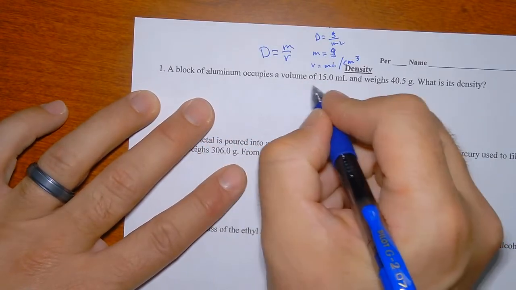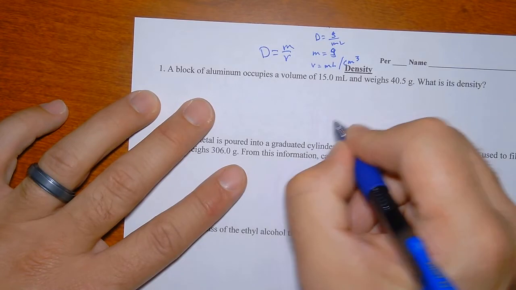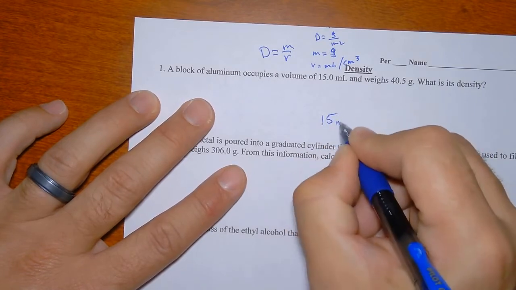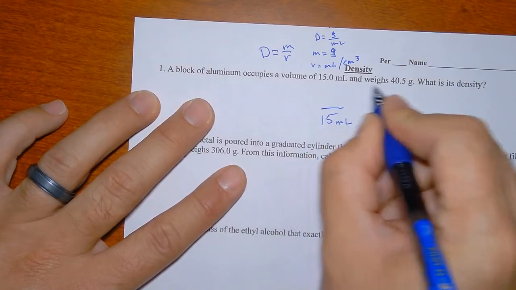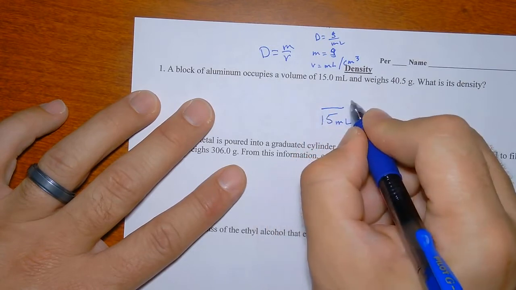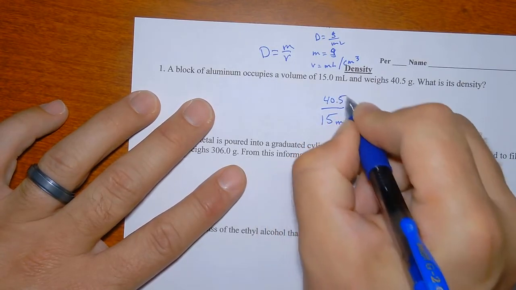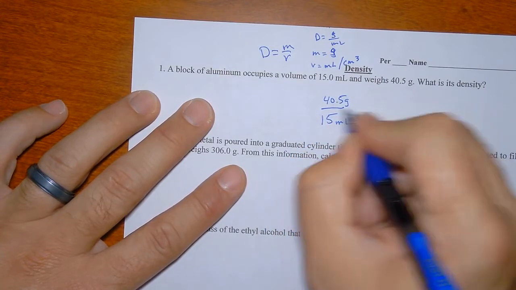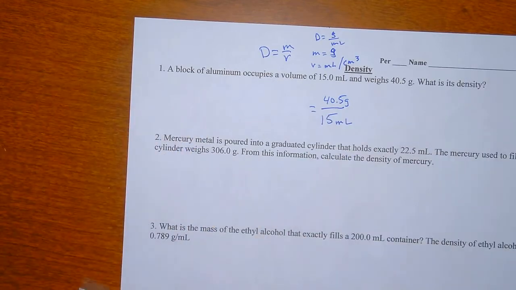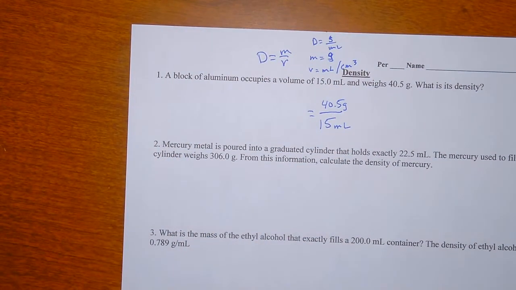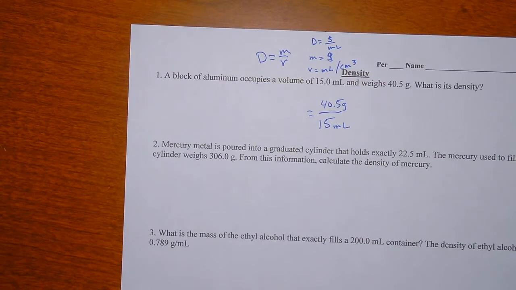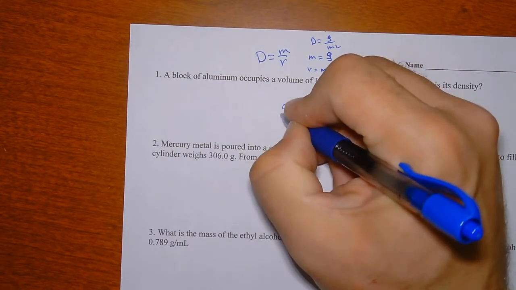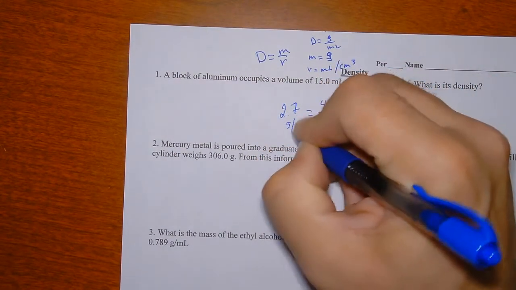A block of aluminum occupies a volume of 15 milliliters. I know that's going to be my volume, and weighs 40.5 grams. So what is your density? This one's very straightforward. So you just take 40.5 divided by 15, and you get 2.7 grams per milliliter.